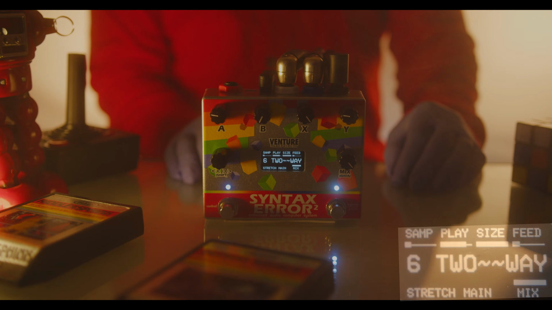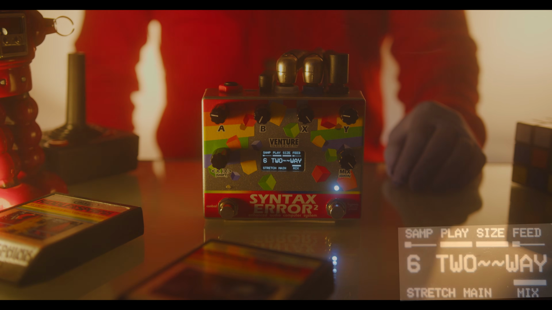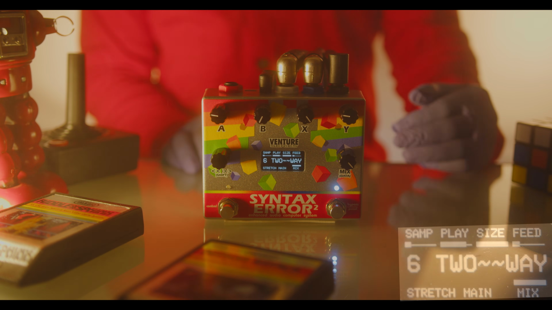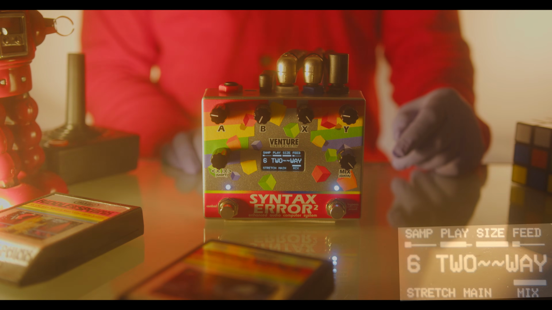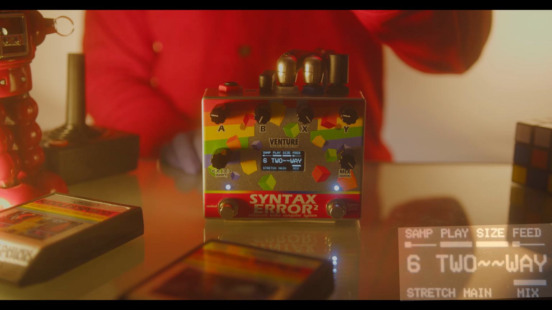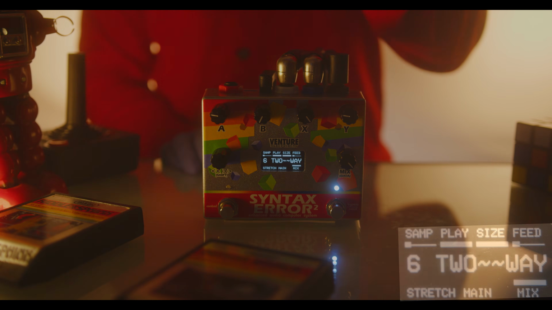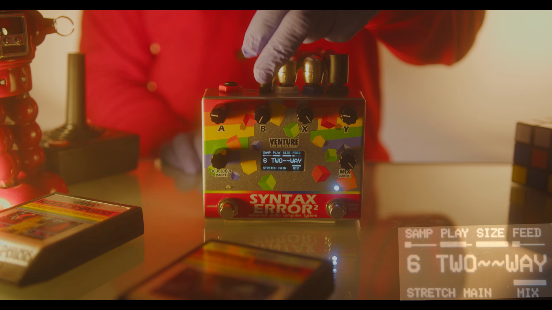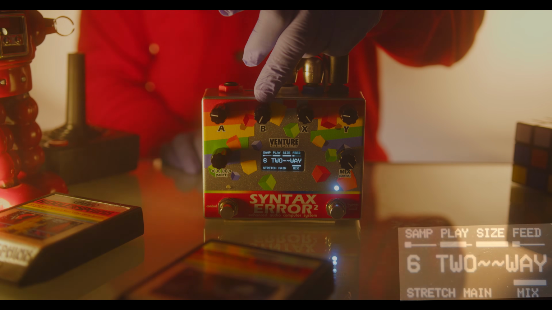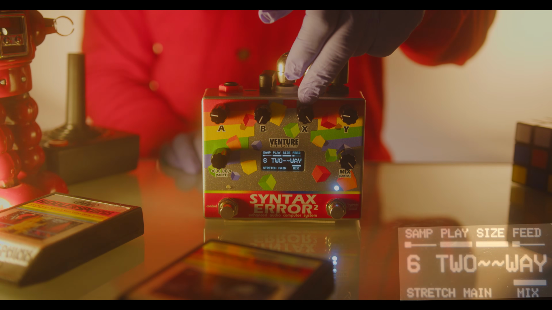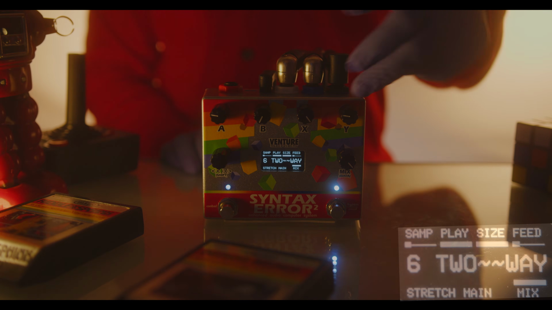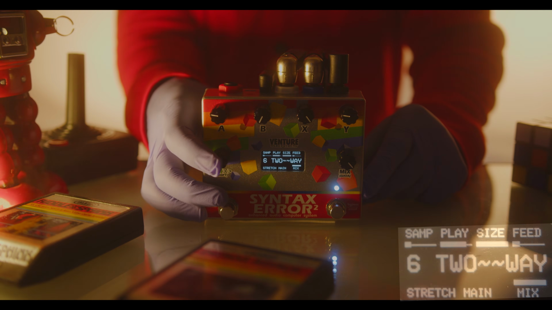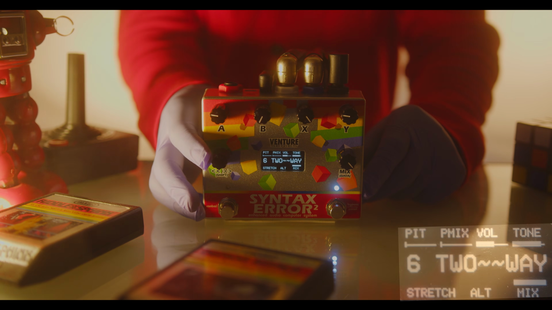Next up is going to be stretch mode. This mode records the input signal into a sample buffer and then plays it back in real time. Great for glitchy delay effects. So we've got this knob here which sets the playback speed and the direction. We've got this knob here which changes the size of the sample buffer and feedback.